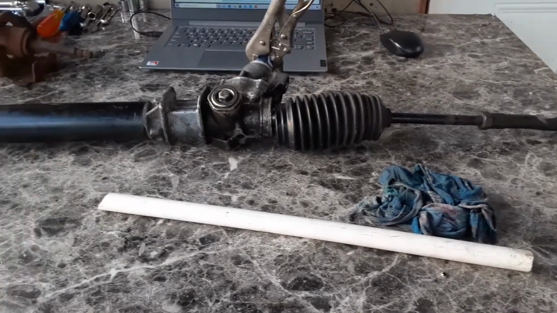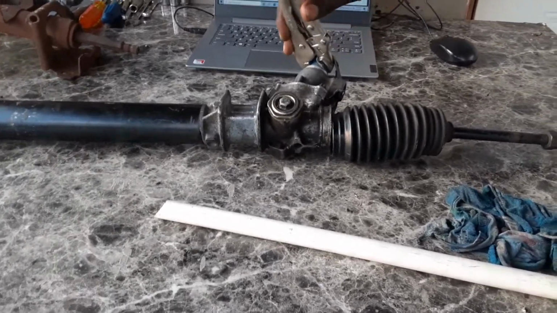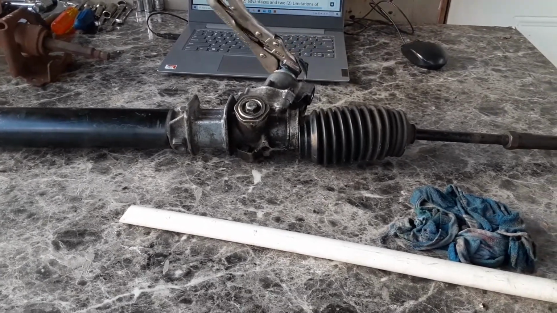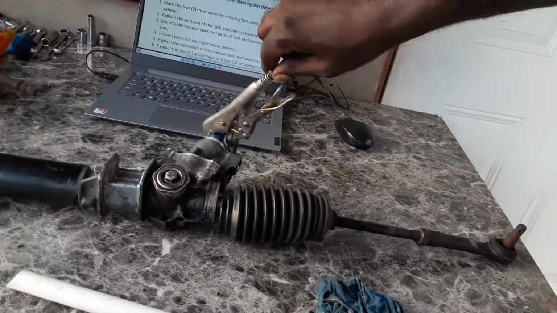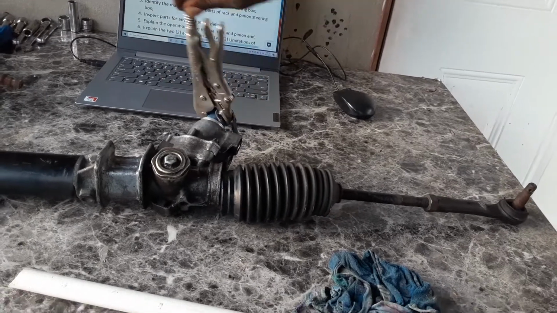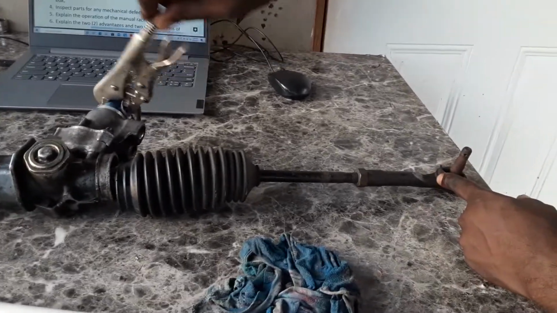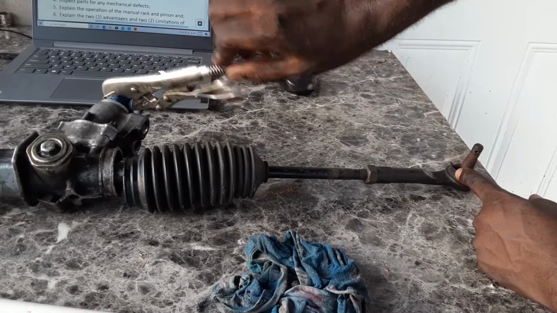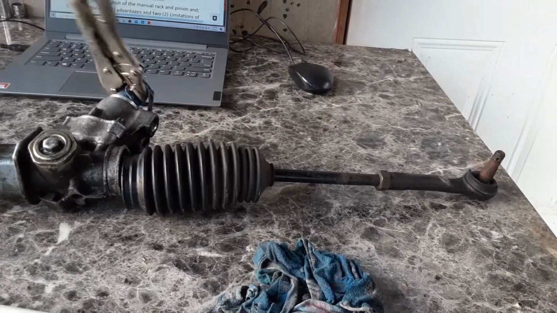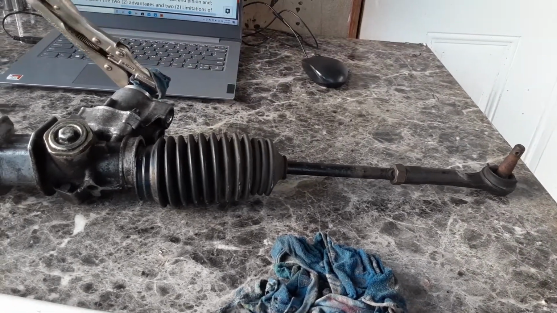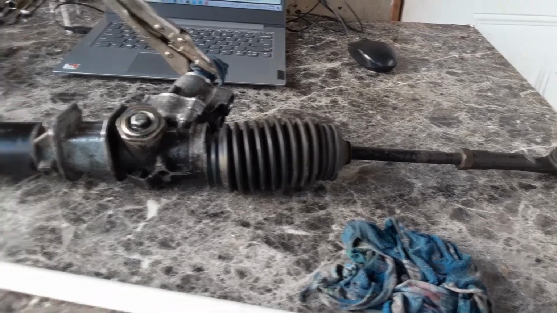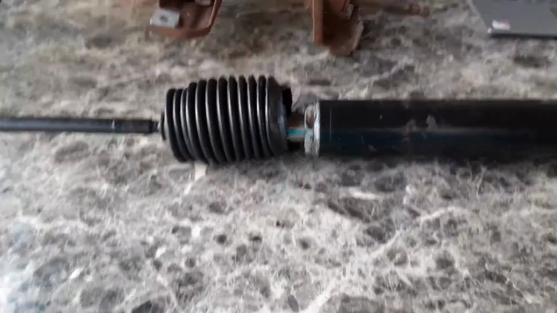So the purpose of our rack and pinion is to convert rotary motion of the steering wheel, just like how I'm turning this vice grip now. And if you look at this section of the rack and pinion right here, it can turn left and right. Alright, so that is the basic purpose of our rack and pinion steering box.